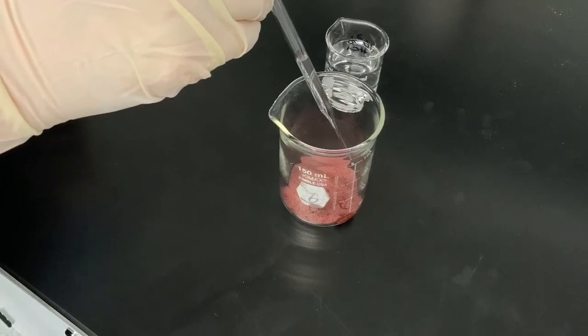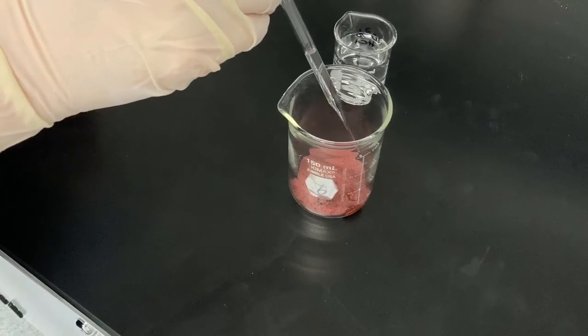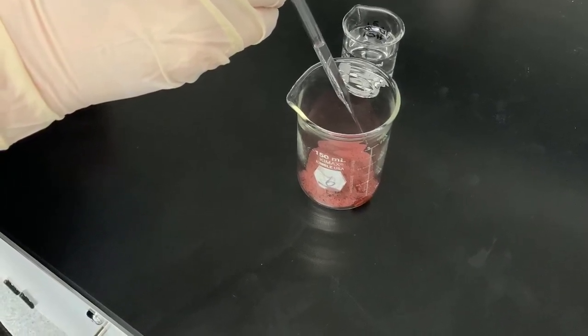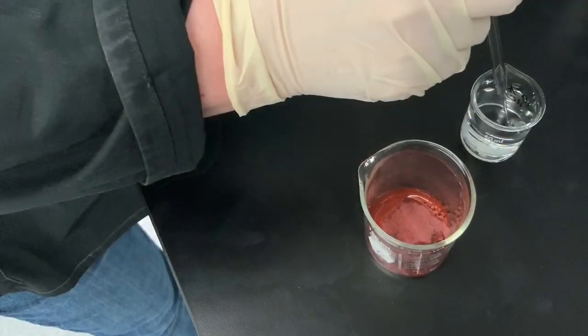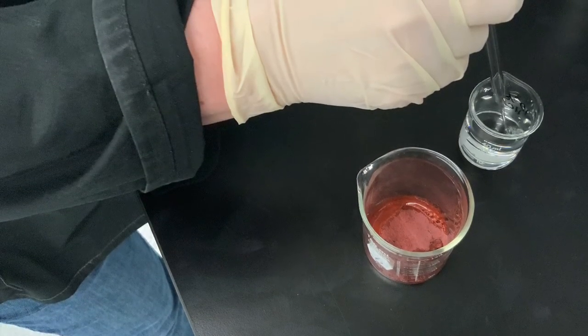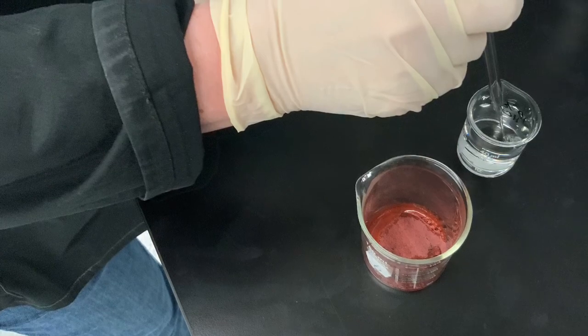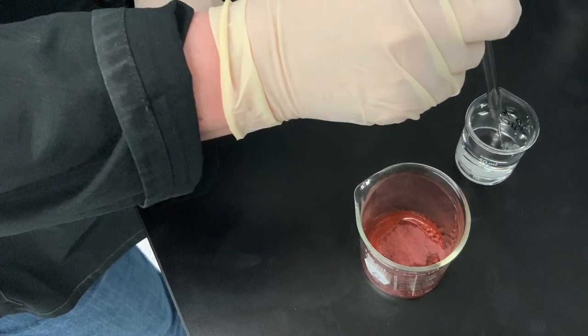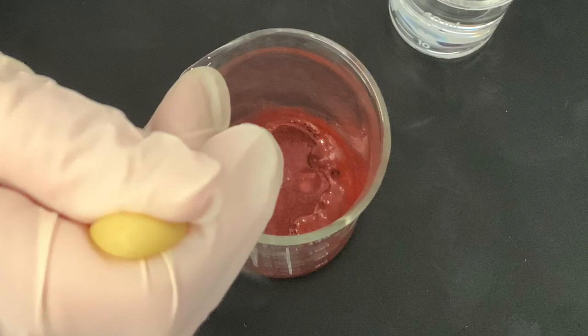This gas, if it was formed too fast, could cause splattering of that hot acid mixture, and therefore we add the acid with a glass pipette in really small amounts. And I hope you can see on these images how some bubbling has occurred as we added the acid.